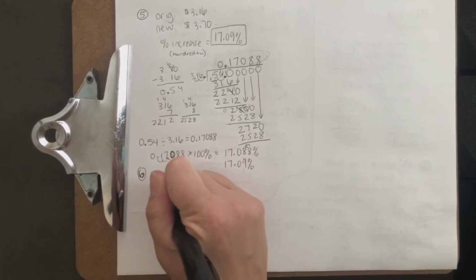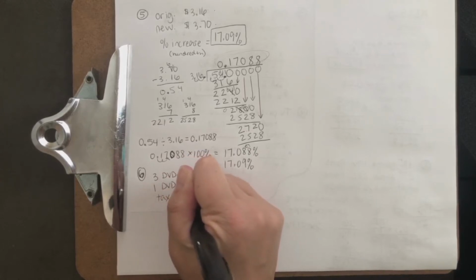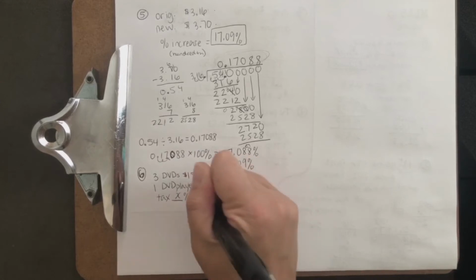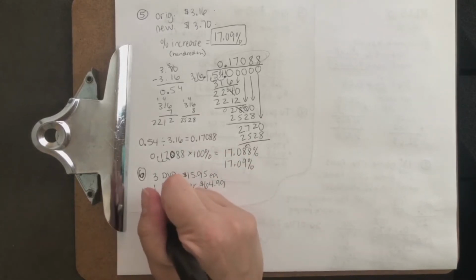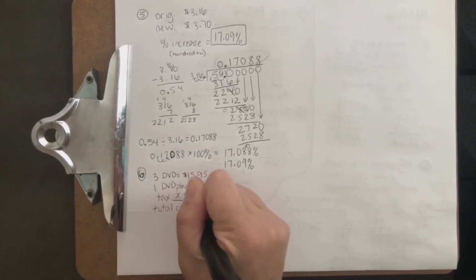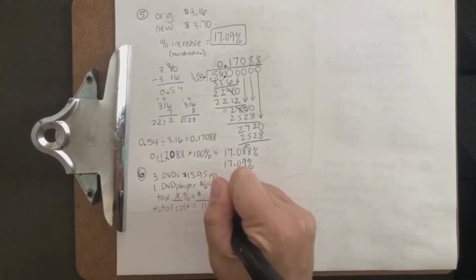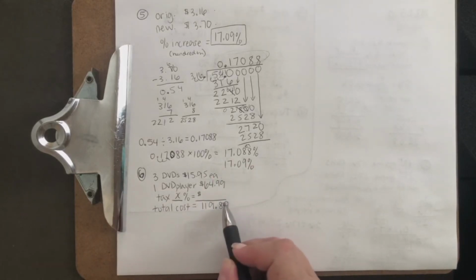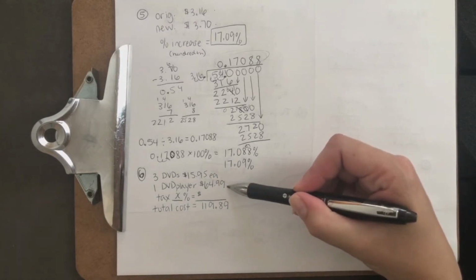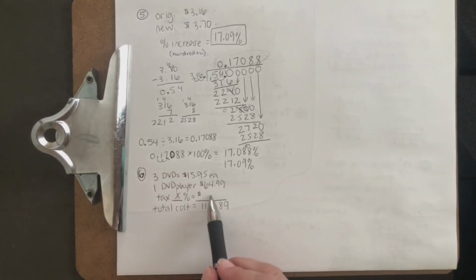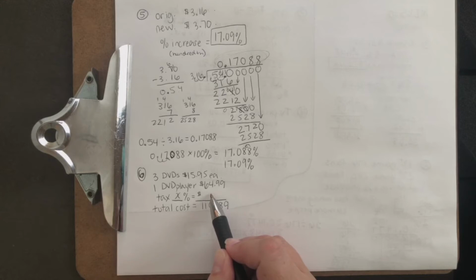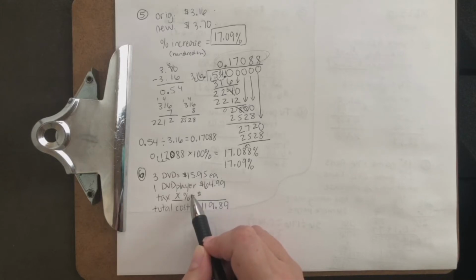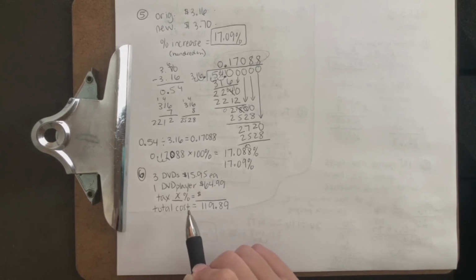Let's see, and then we had tax at some unknown percent. Let's just say X. And then we'll get some amount of dollars based on that. And then the total cost equaled $119.89. So we're going to take the total cost and we're going to subtract these, and then we're going to find out what's left over, and that will be the amount of tax we paid. And then we take the amount of tax we paid and divide it by the subtotal. So the subtotal is what the items cost before you put on the tax, okay? So that's going to be our process.